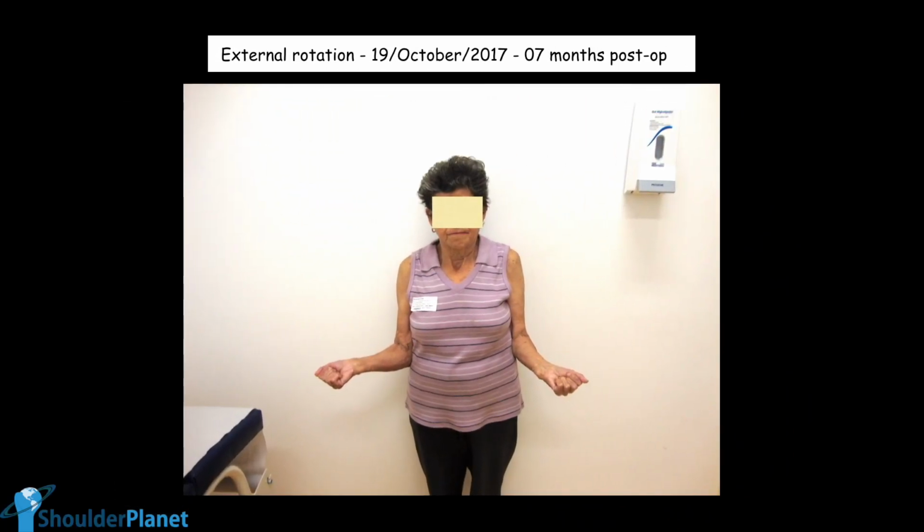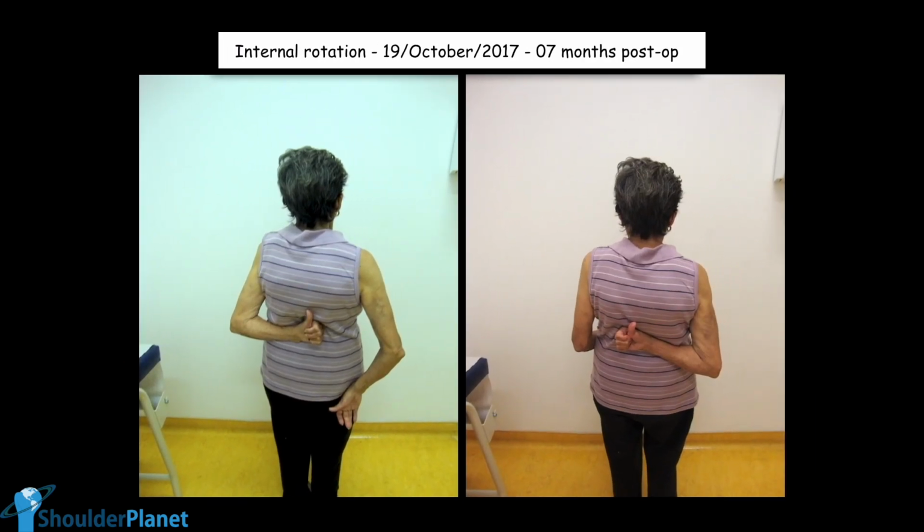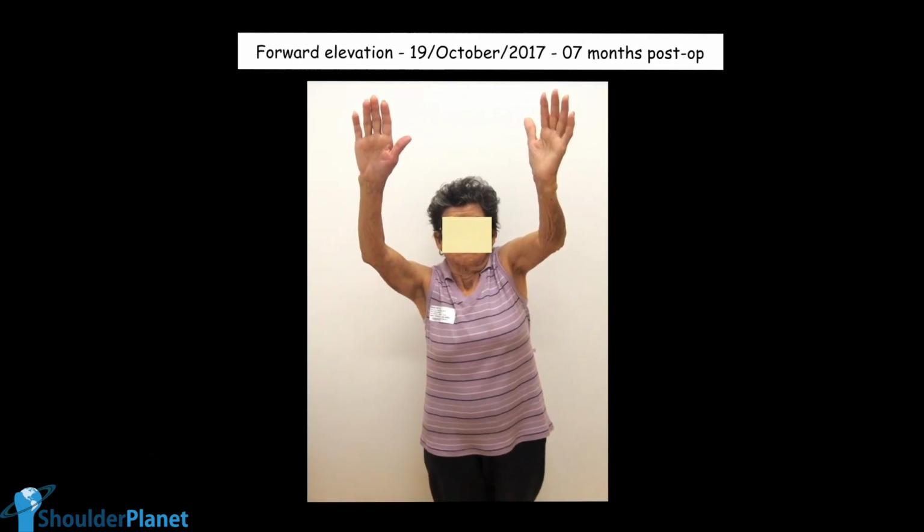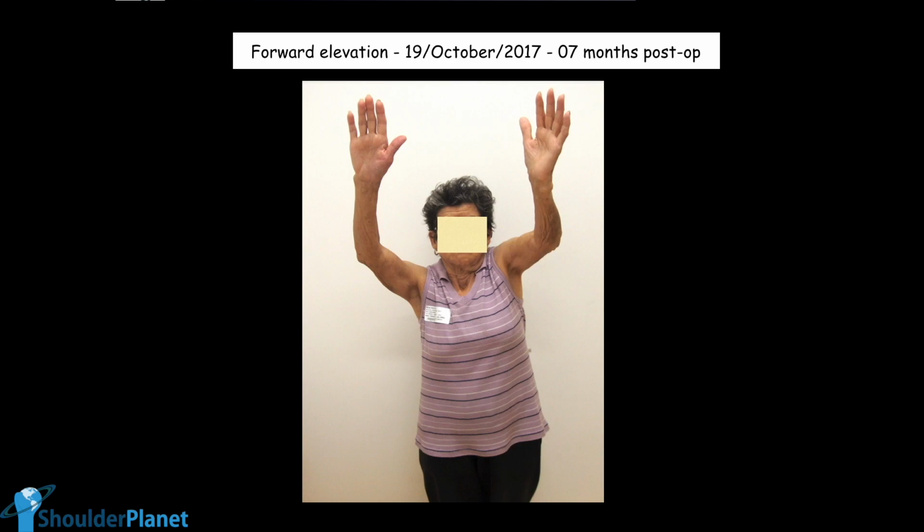And this is the lady, 7 months post-op. She was happy, with very good external rotation, similar internal rotation, very good elevation, and she was hence very happy with her results. And this is what I've been doing for 10 years.